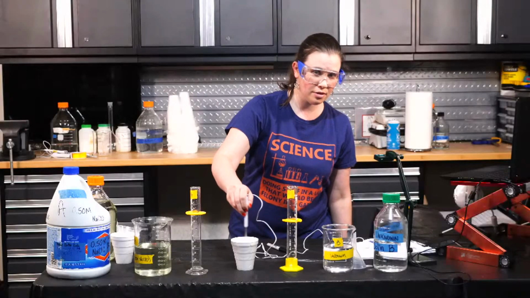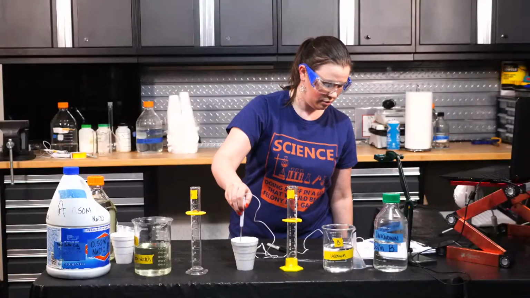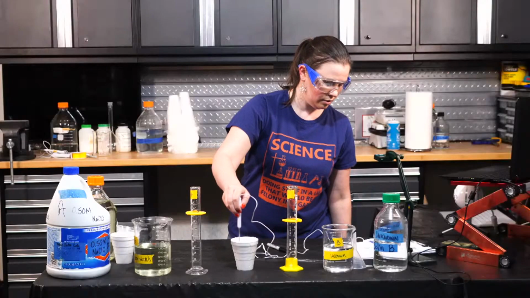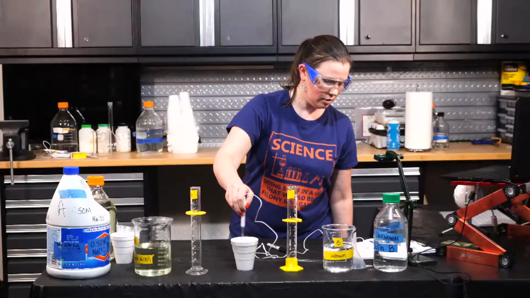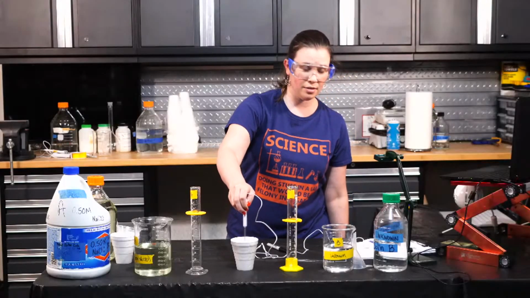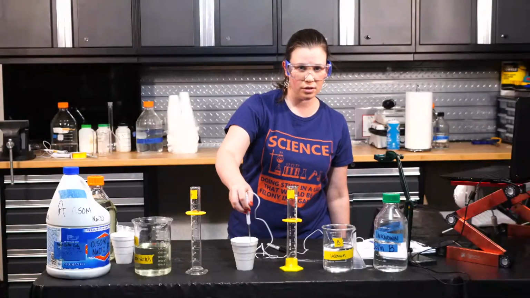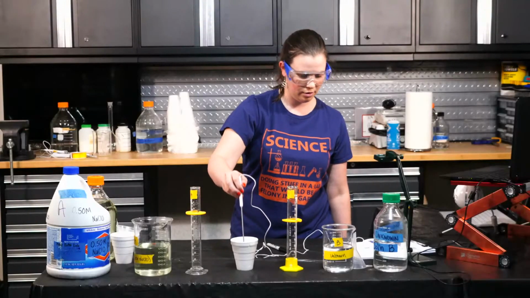Notice I'm mixing this in a styrofoam cup. There's probably a reason for that. Still at 25.6, and still at 25.6. So I'm going to call this the max temperature for level 2, 25.6 degrees Celsius, starting at an original 19 degrees Celsius.